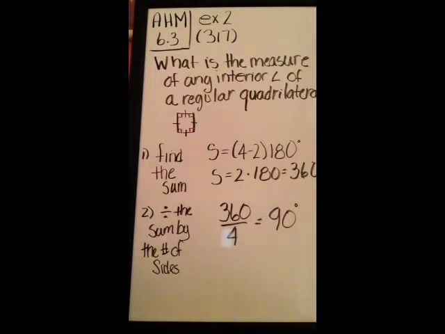Okay, let's find the measure of any angle of a regular polygon. So we'll look at example 2. It's on page 317. And the question says, what's the measure of any interior angle of a regular quadrilateral? Remember, a quadrilateral has 4 sides. A square is an example of a regular quadrilateral. It's got 4 equal sides and 4 equal angles.